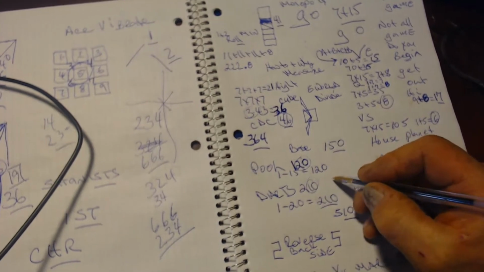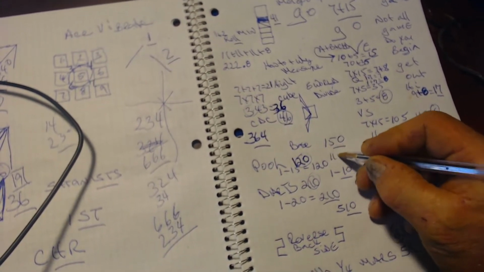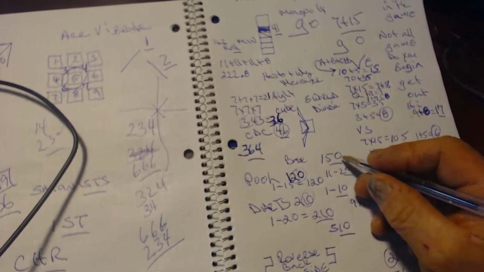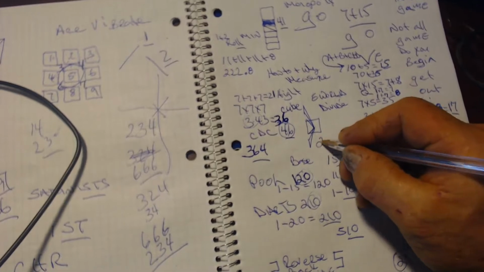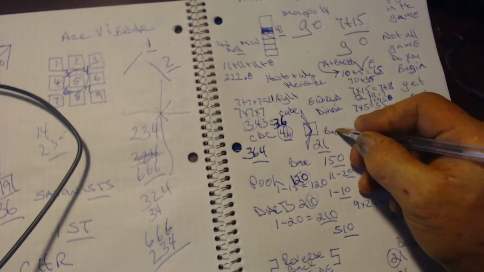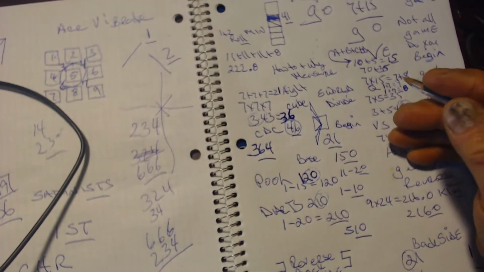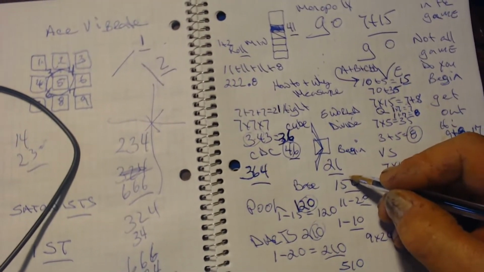The 10 world counting from 1 through 10 and counting from 11 through 20. Once you do this count, we will then begin on 21. And one of the reasons we begin on 21, does anybody know yet? Do you know why we begin on 21?